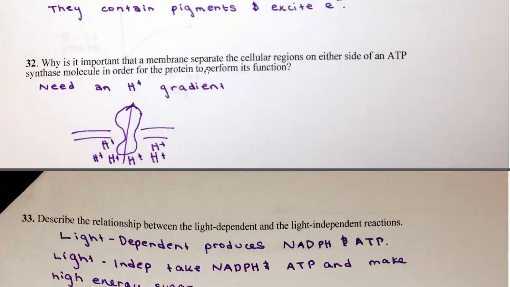Why is it important that a membrane separate the cellular regions on either side of the ATP synthase? The whole point of the way that the ATP synthase works is with a concentration gradient. So you need a high concentration of H+ on this side in order for passive facilitated diffusion to work. So basically, this is high concentration here, this is low, and therefore the only way that the H+ are going to move from high to low is if this is maintained. When they move across, they cause the ATP synthase to rotate. If there weren't a concentration difference, guys, this wouldn't be powered, they wouldn't move in this direction, and therefore the ATP synthase wouldn't work.